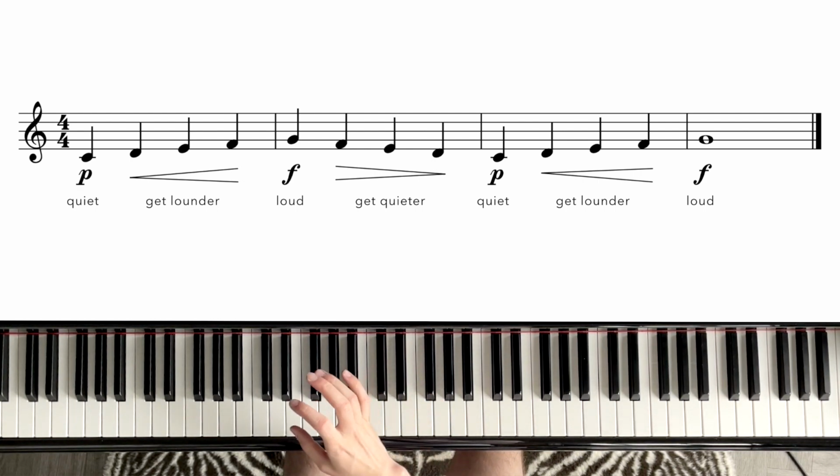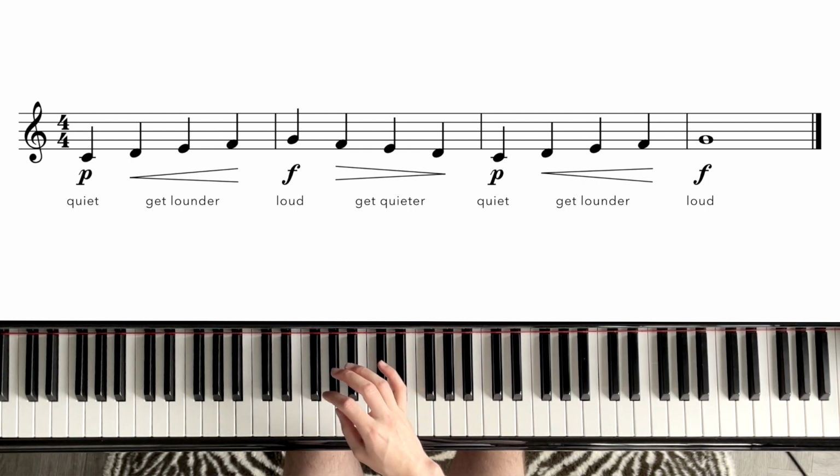So as you could hear, I didn't go from loud to quiet and quiet to loud instantly. I went little by little. Every note in the sequence was getting a little bit louder than the one before. And that's how you create an effective crescendo and decrescendo.